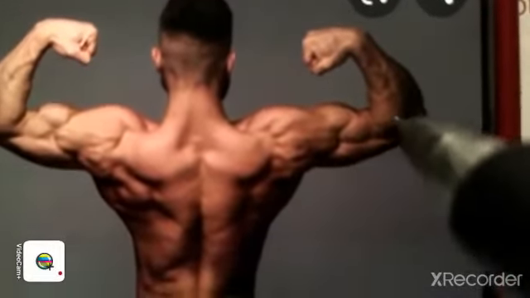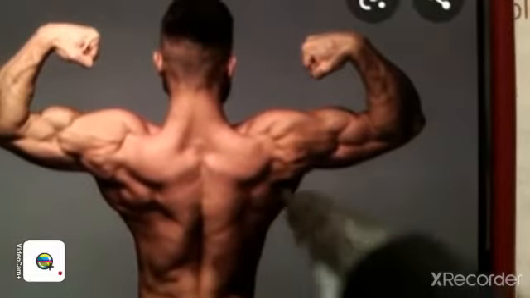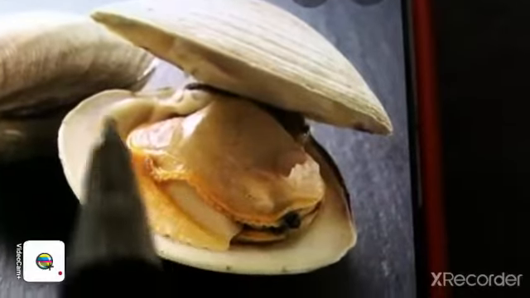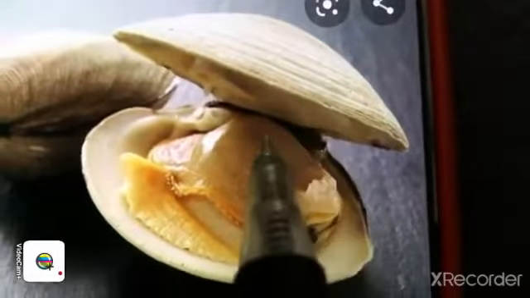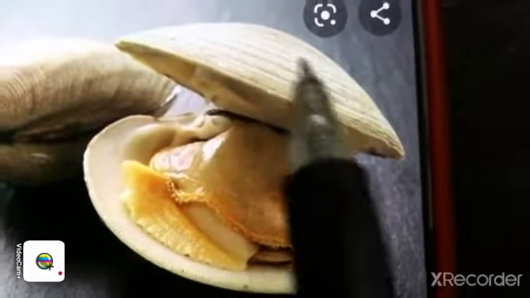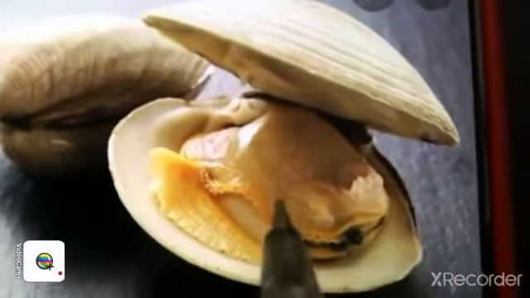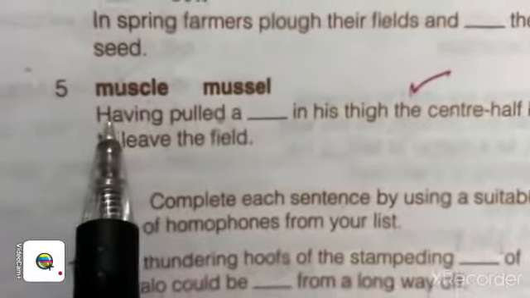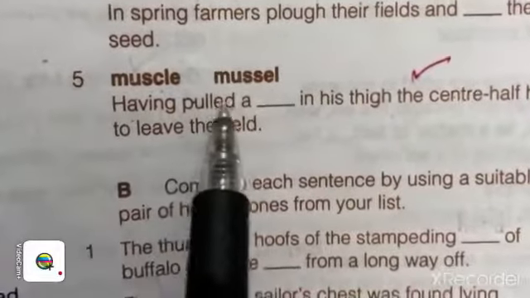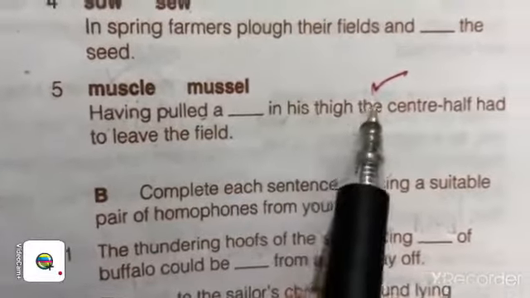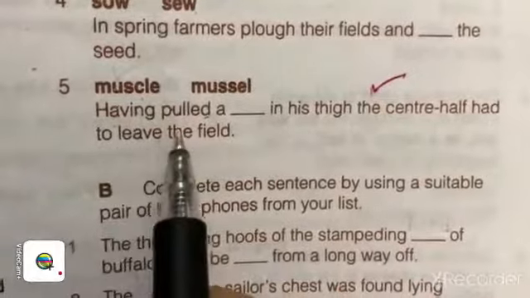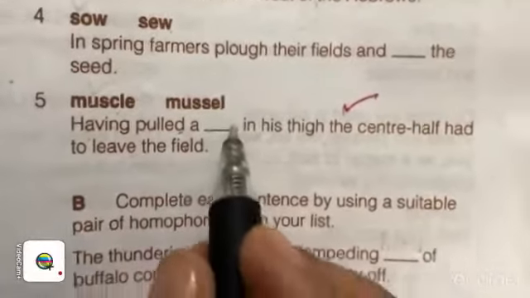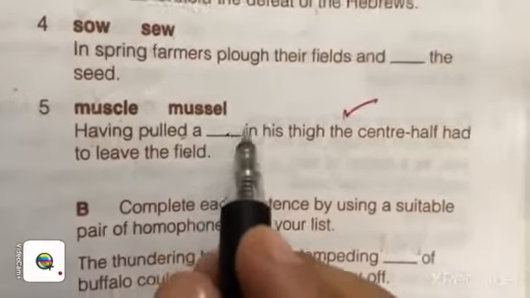These are the muscles, part of the body. And this is the other one, mussel, a fish inside a shell, a shellfish. So now you have to read this blank. Having pulled a dash in his thigh, the center half had to leave the field. Which word will be the best answer here? You have to write it by yourself.